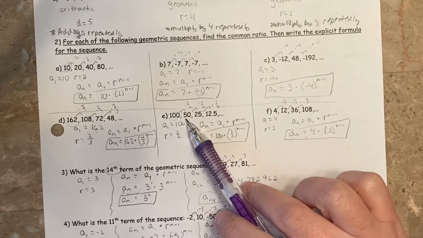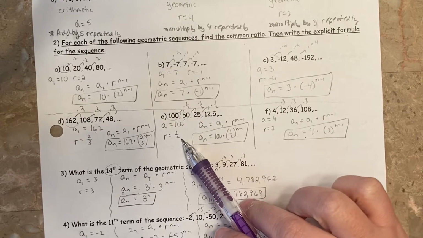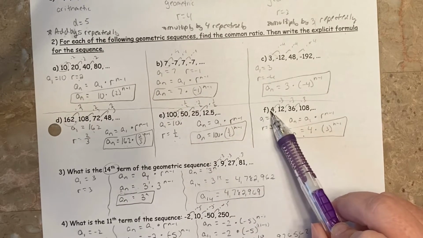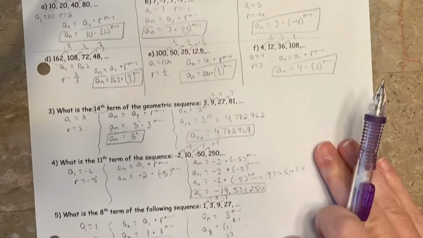Here, your ratio, as you can tell, the numbers are going smaller, so you're multiplying by something that's less than 1, so that's 1/2, and your starting value is a sub 1. A sub 1 here is 4, your ratio is 3, okay?